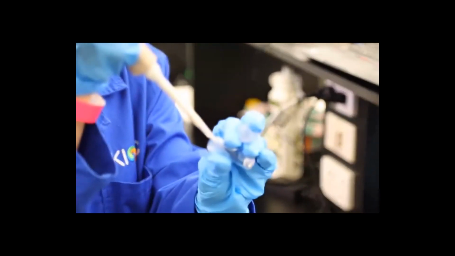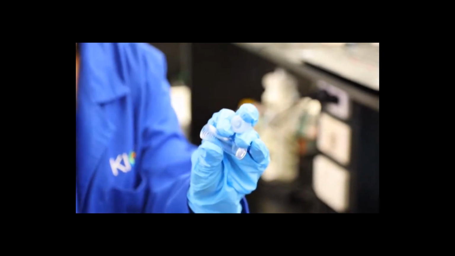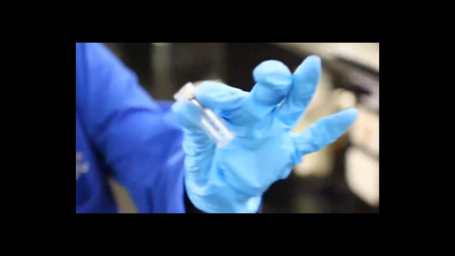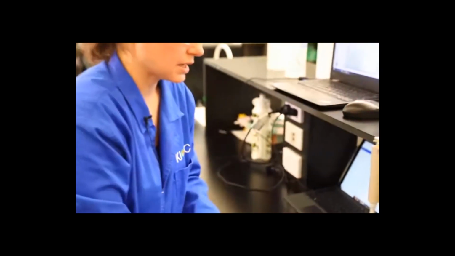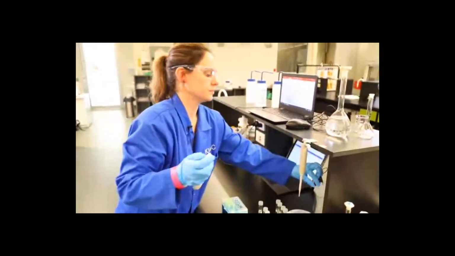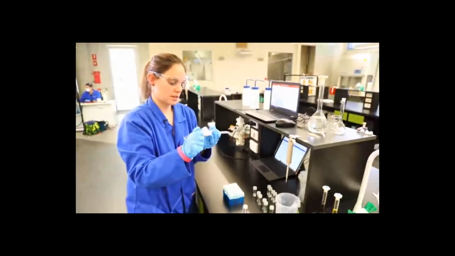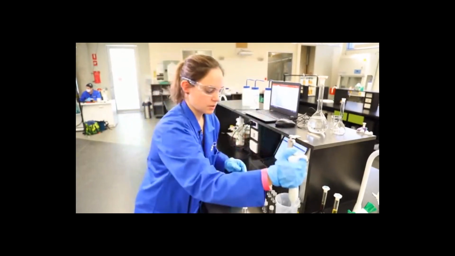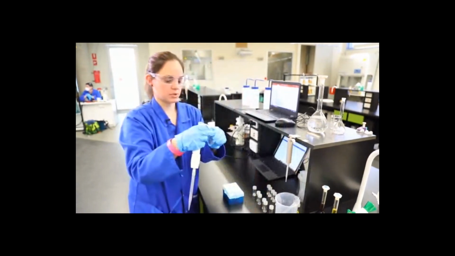Okay. So you can see it's just that little dot there. It is tiny. You'll probably see multiple dots in there. Yeah, there we go. Okay, now what I need to do is put in our distilled water. So we set that to our 970 odd. So we get our water, first stop, draw up the liquid, and then we put it into here.